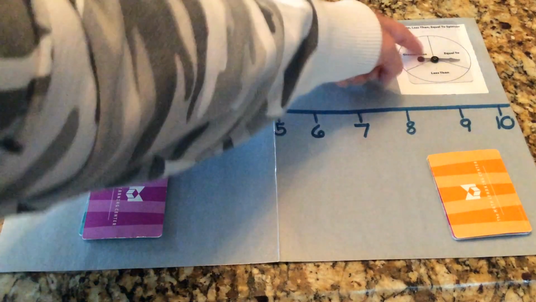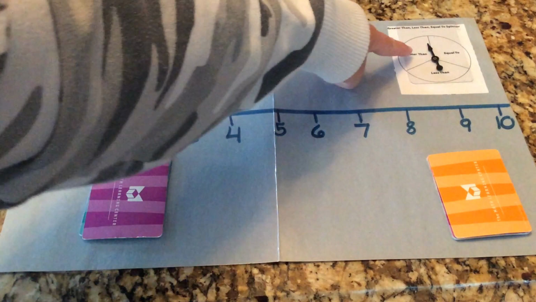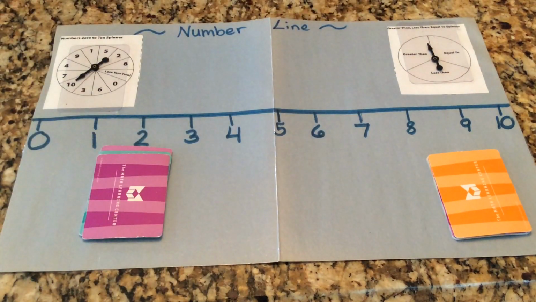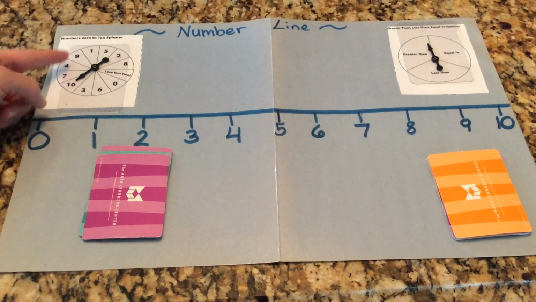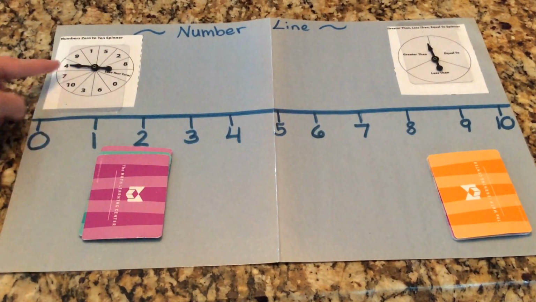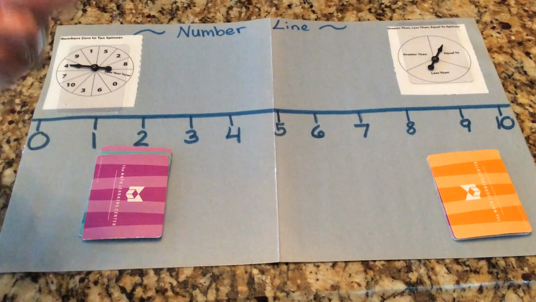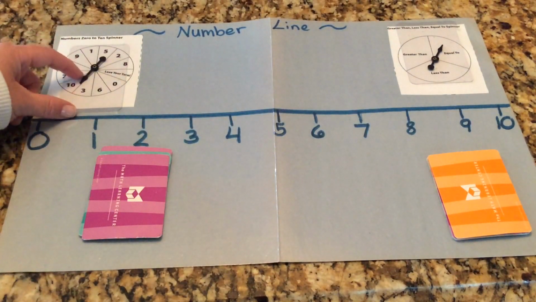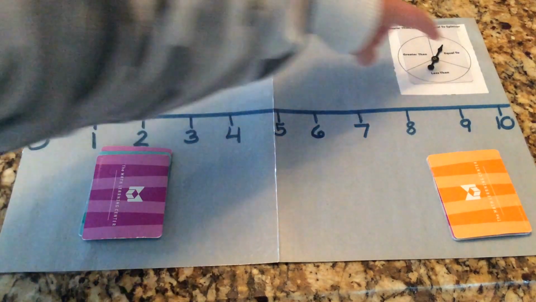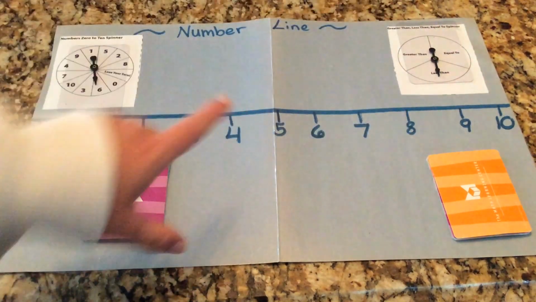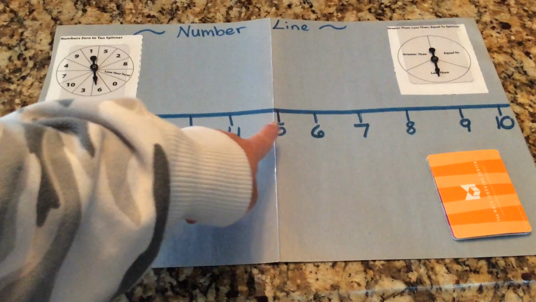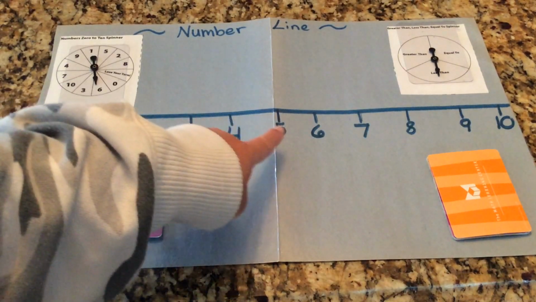I spun a 10 and I spun greater than. That's kind of a lose-a-turn because our number line only goes to 10, so I'm not going to have a number that is greater than 10 in this game. And then it would be Mr. Hinkle's turn. If he spun the number 4 and got equal to, he could only play that. Let's say I spun 6 and less than. I could play any number that is less than 6.